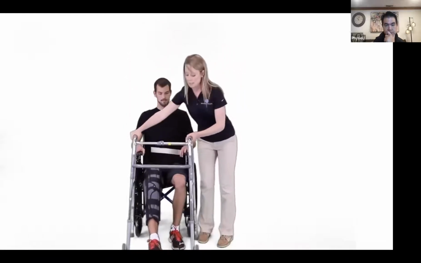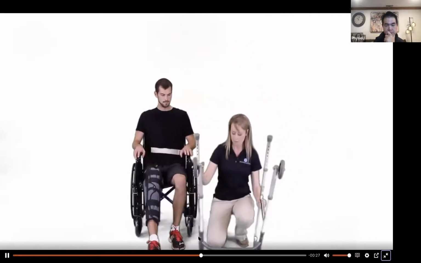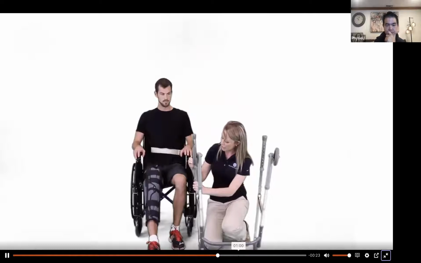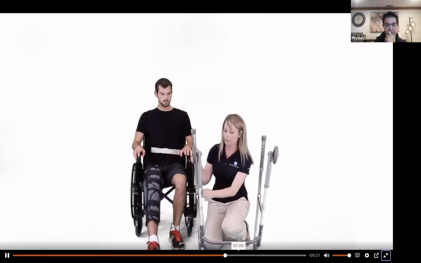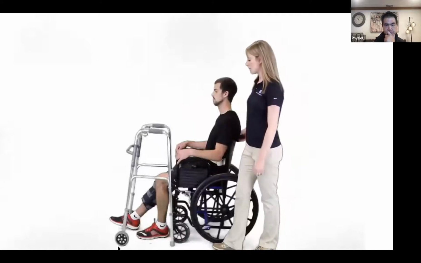I will then take the walker and turn it upside down. I will then press in the silver button and adjust each leg accordingly. In order to confirm the fit of the front wheel walker, you will have your patient stand up again.